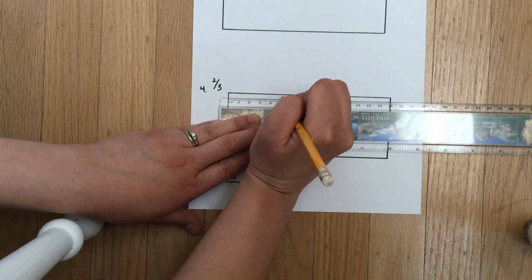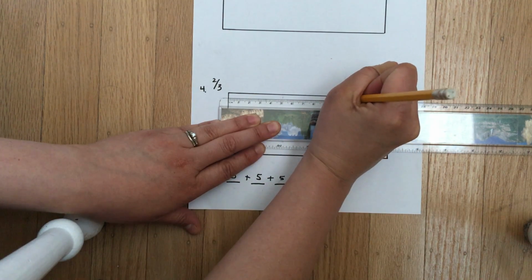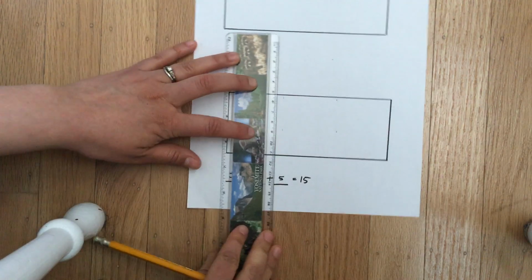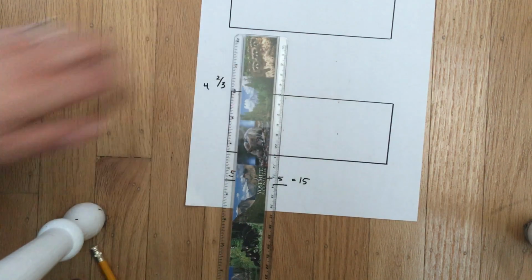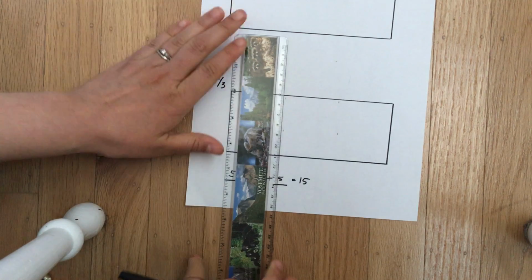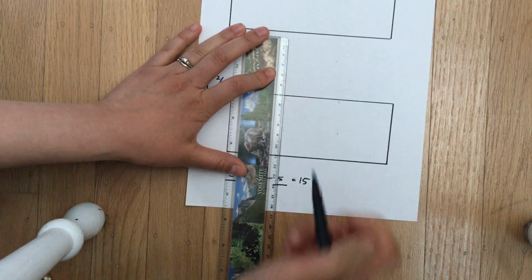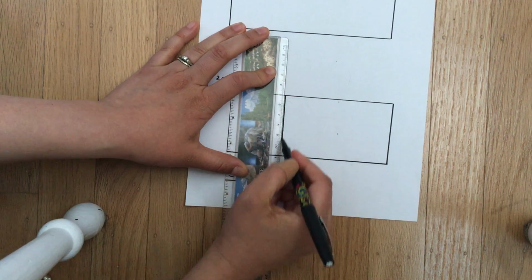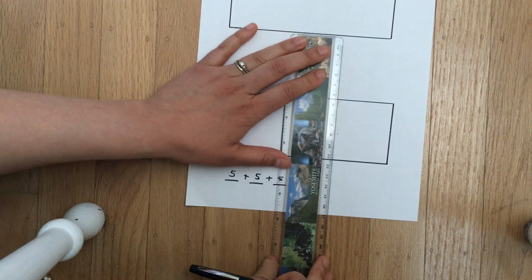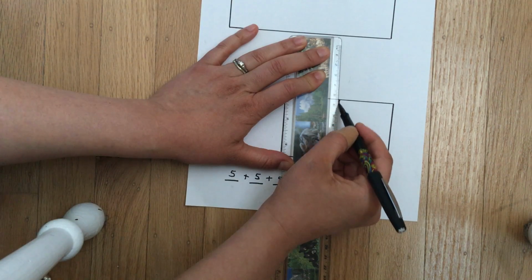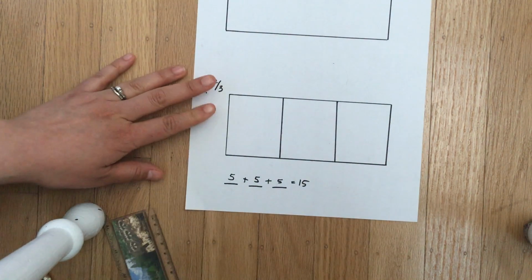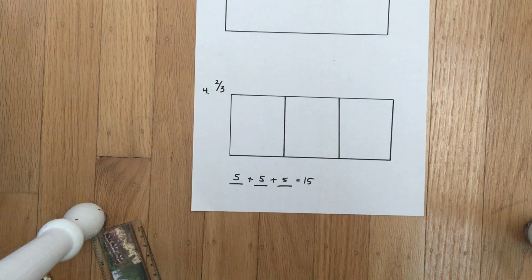Try that. 5 and 10. And then you would line up those little tick marks that you made. Actually, I'll do it in black so you guys can see it a little better. There's 1 and 2. Okay, so 3 equal parts.